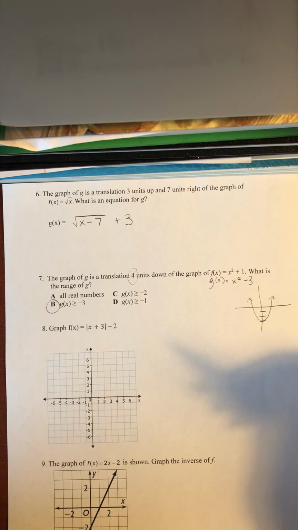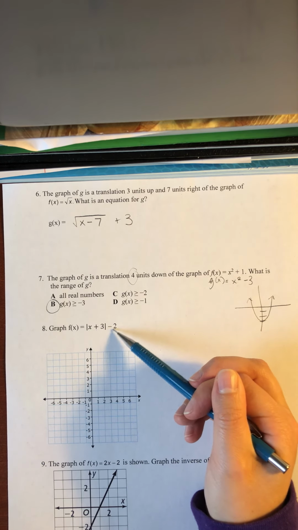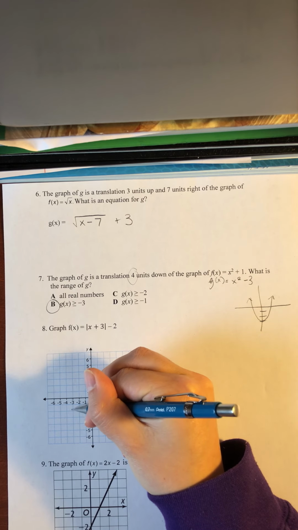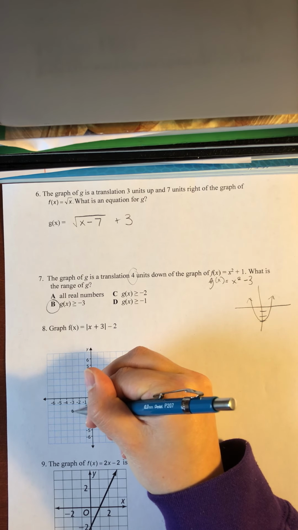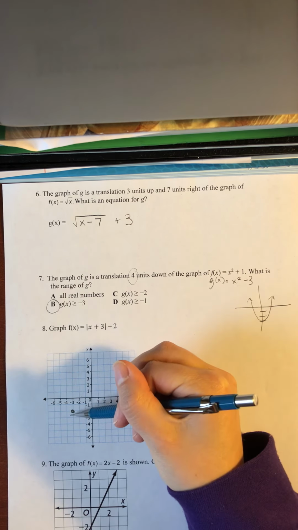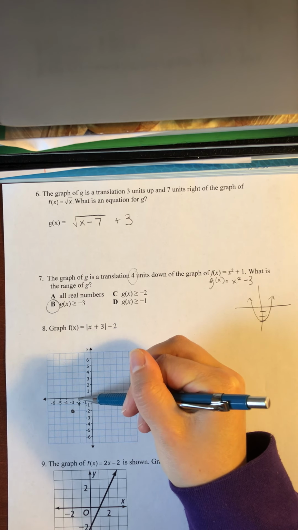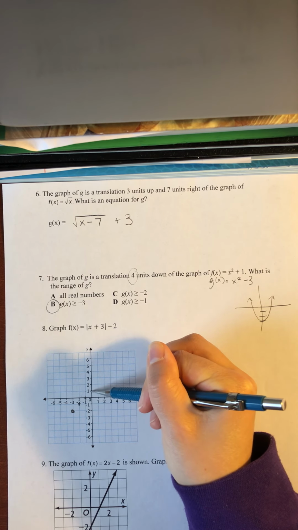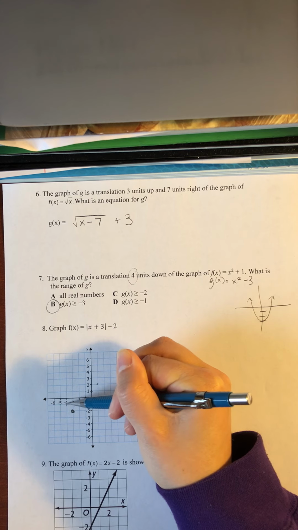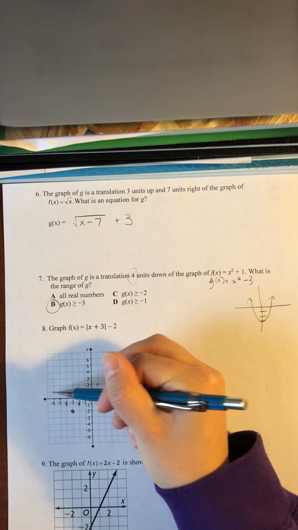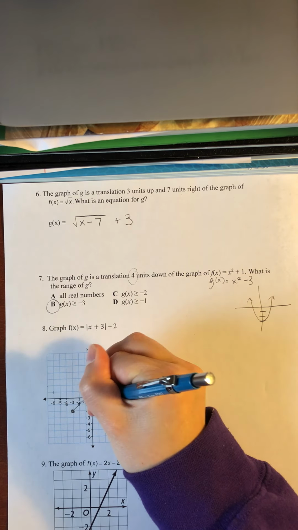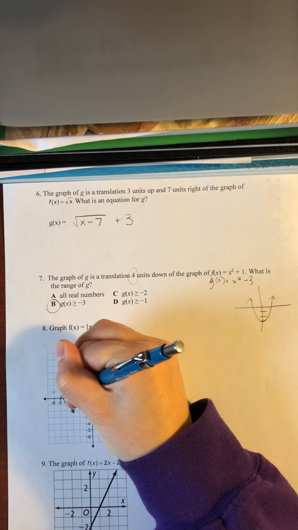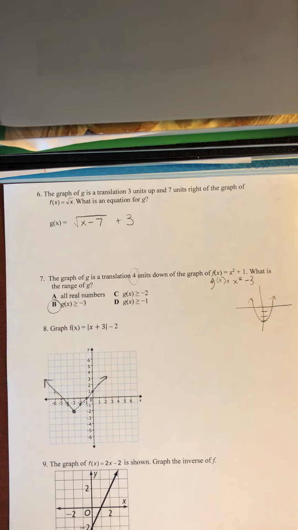Next, this is an absolute value function. So it's a V shape, it's moved left 3 units and then down 2. So left 3, down 2 is right here. And then for absolute value, we go up 1 over 1, up 1 over 1, up 1 over 1. Same thing on the other side. And then you just connect the dots. There we go.